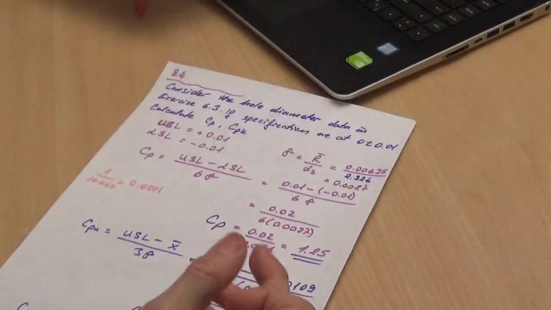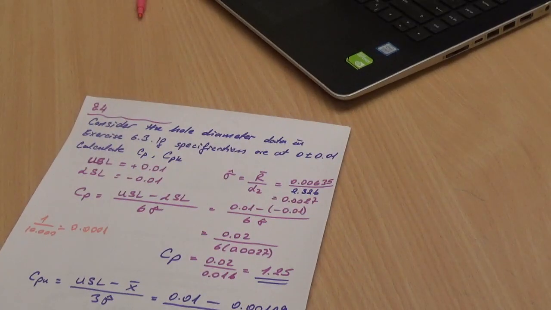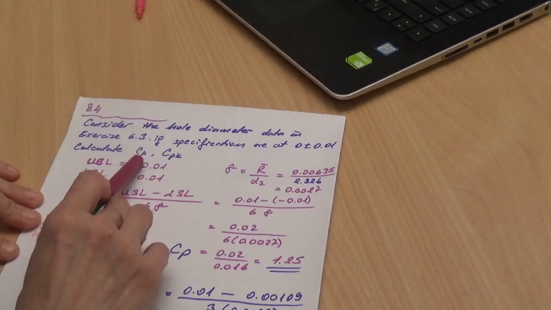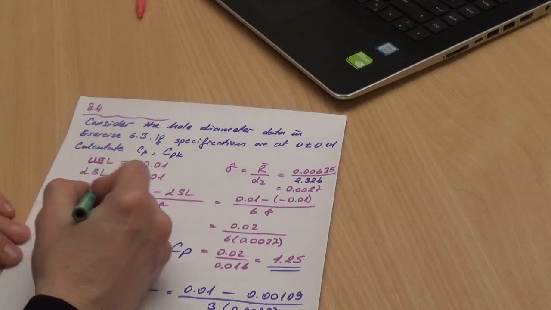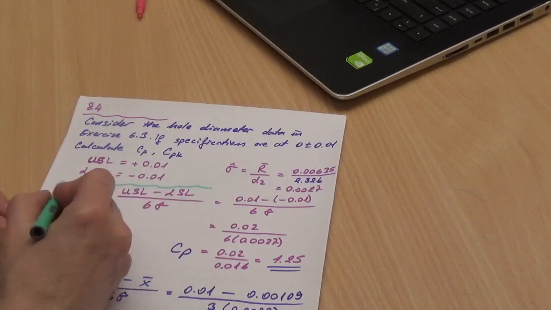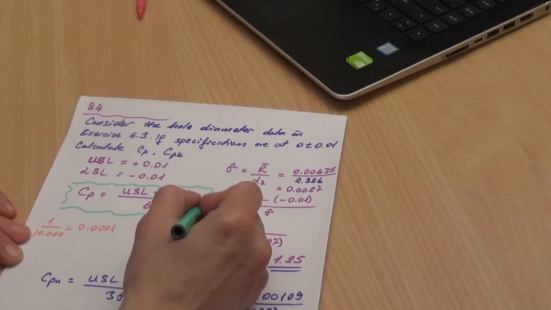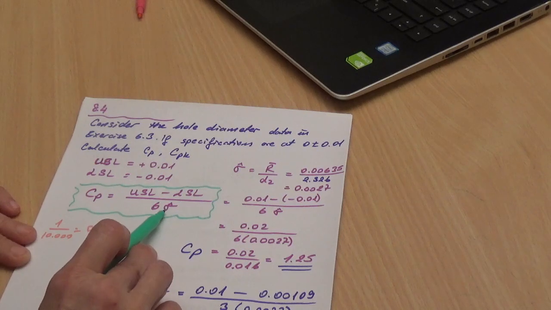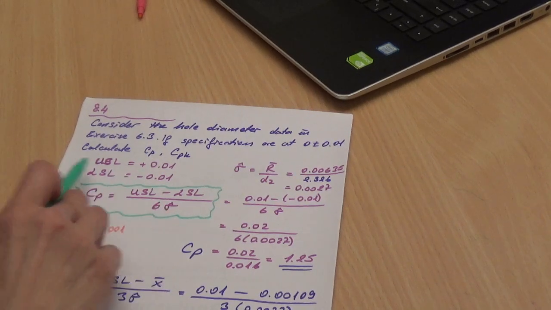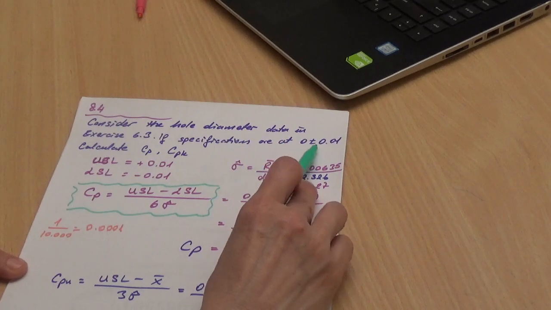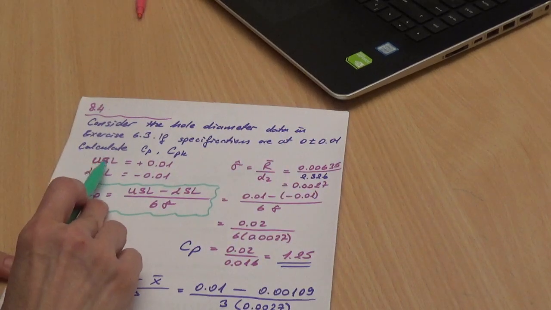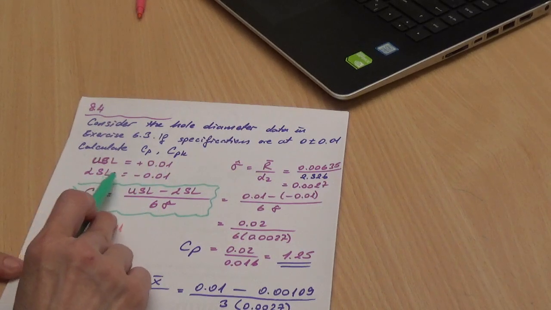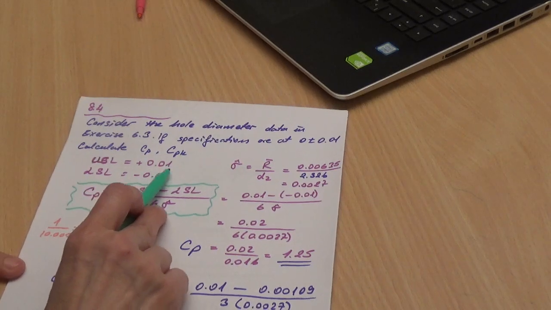So let's go back to 8.4. What does it ask? It asks for CP and CPK. What's the equation for CP? It's upper specification limit minus lower specification limit all over 6 sigma. What were our specification limits? It is given in the question. It says upper specification limit is plus 0.01 and lower specification limit is minus 0.01.